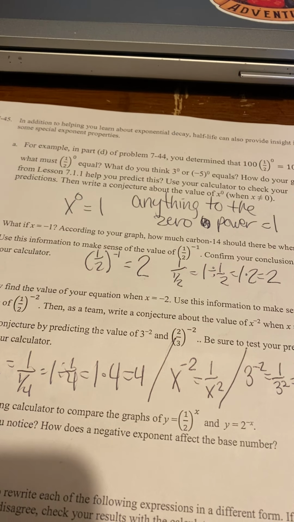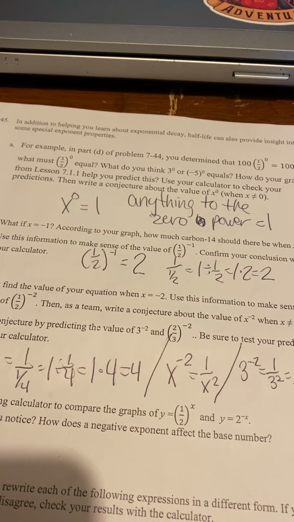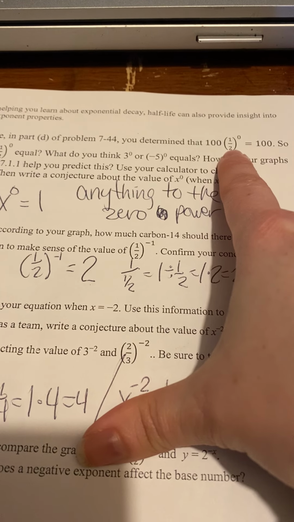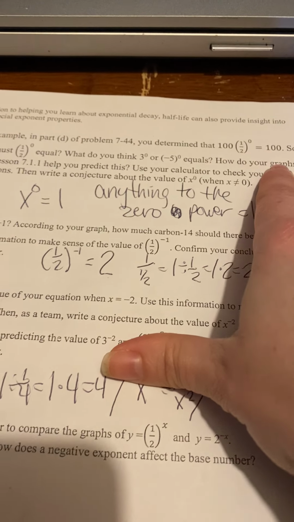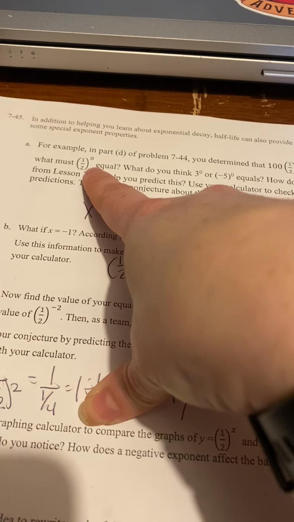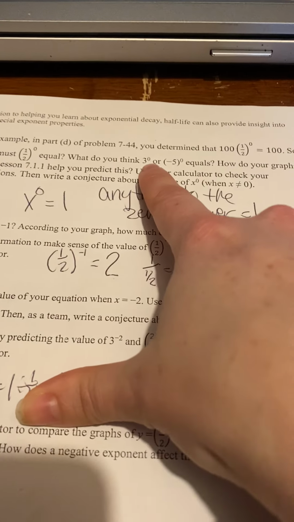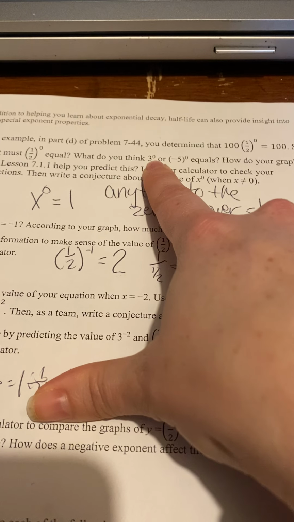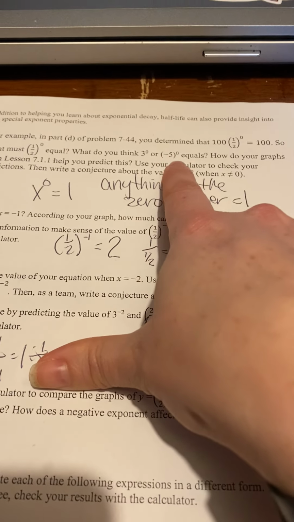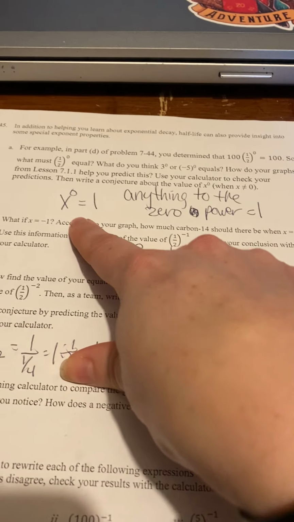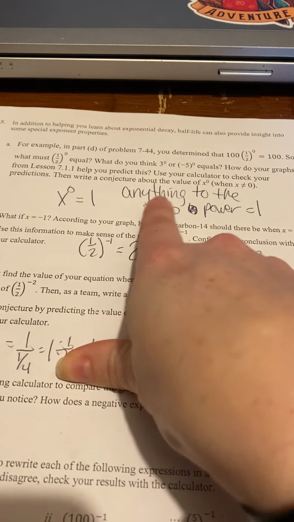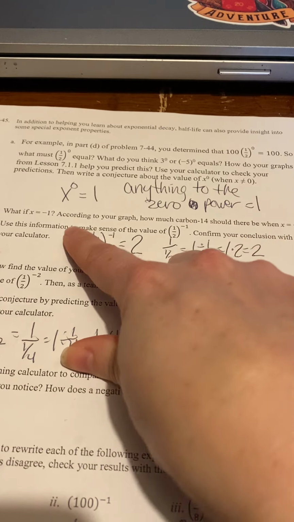For example, in part D of problem 7-44, you determined that 100 times 1/2 to the 0 equals 100, and so 1/2 to the 0 would equal 1. So what do you think 3 to the 0 power would equal? 1. What do you think negative 5 to the 0 power? 1. Anything to the 0 power equals 1. That's what we wrote here. So that's kind of like our conjecture: anything to the 0 power equals 1.